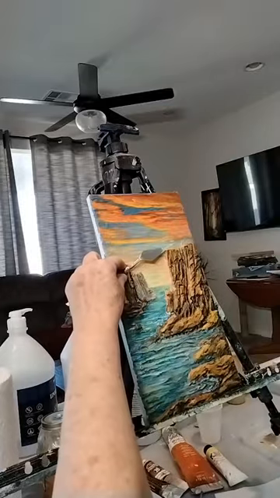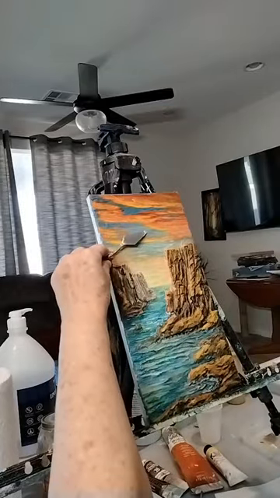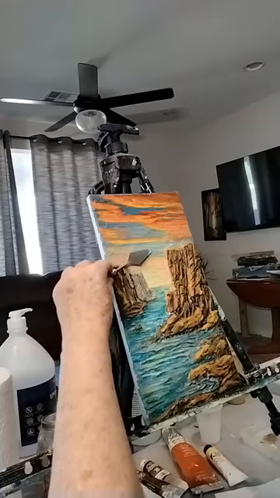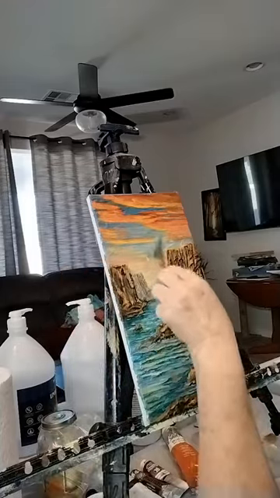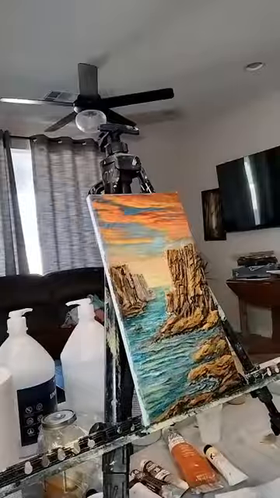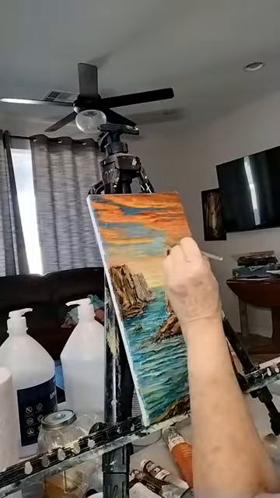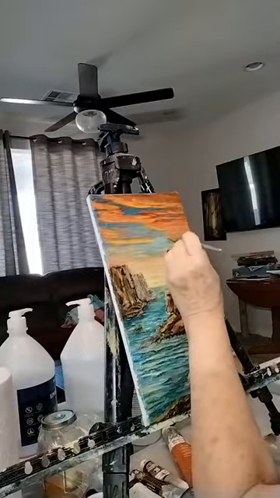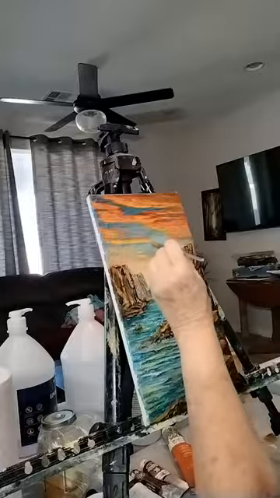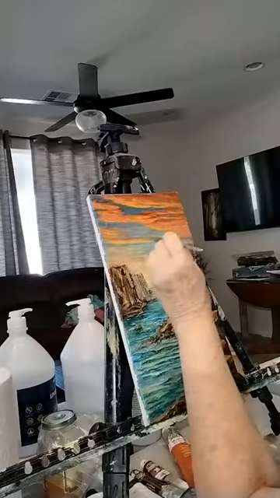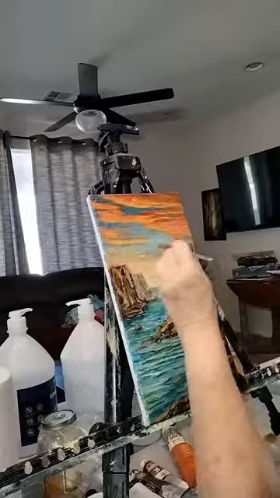Okay, let's see. Now that's better. That's, yeah, so now it's lighter than that. Pretty darn close right there. So, we're going to just throw that in here like that. I'm going to bring that all the way over in here. And I can adjust this as I need to. Darken it, lighten it, whatever.